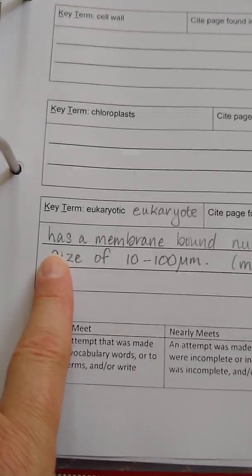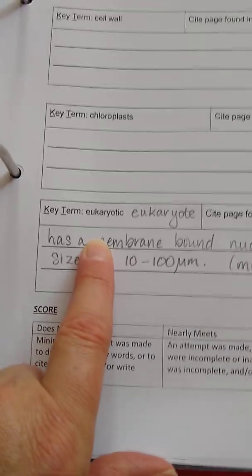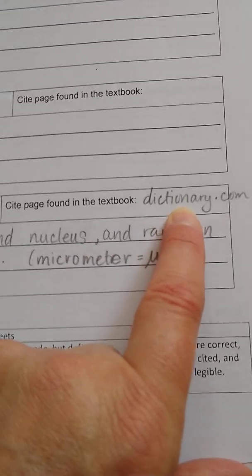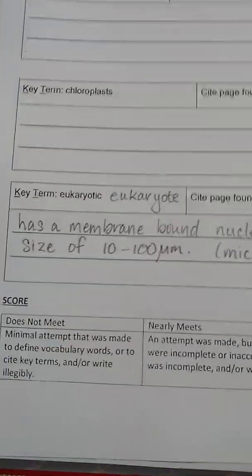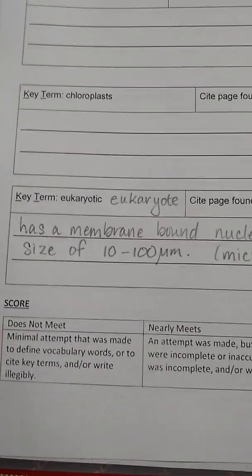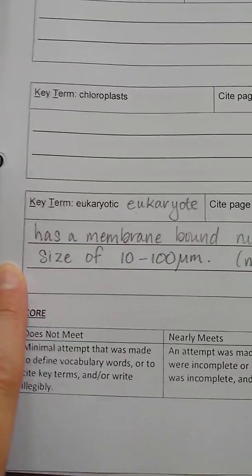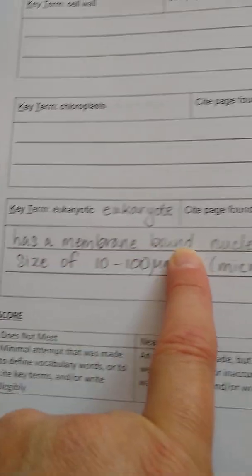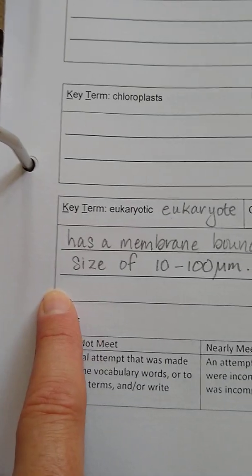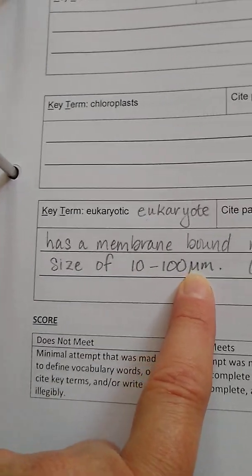I will tell you there are a few words that you aren't going to find within the textbook itself, but you can go through dictionary.com and find a definition that you can use for that word. For example, a eukaryote has a membrane-bound nucleus and ranges in size of 10 to 100 micrometers.